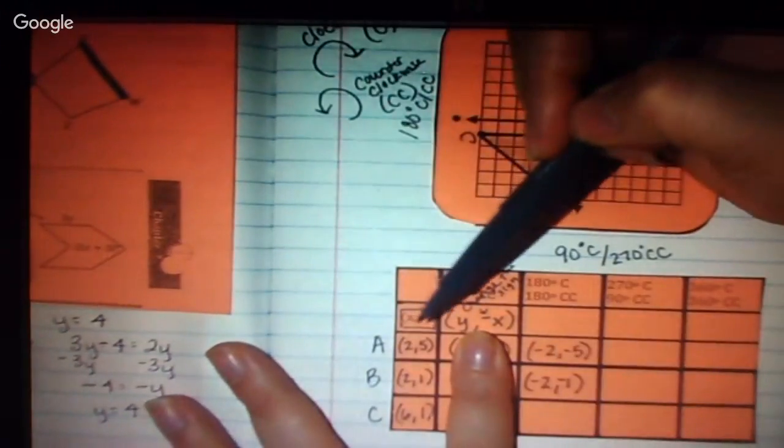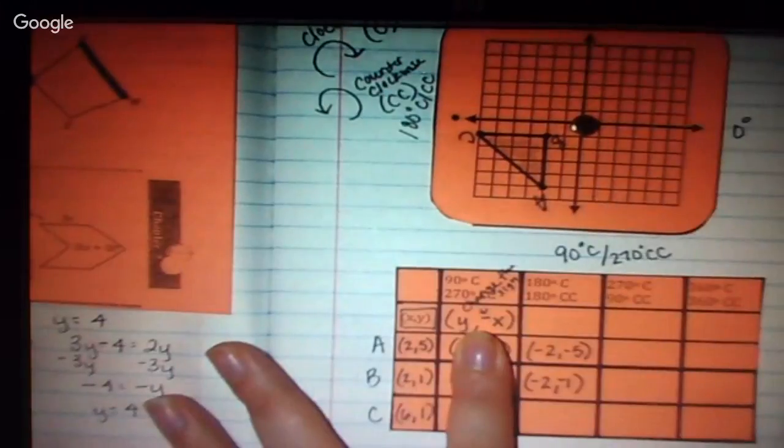So we went from 2, 5 to -2, -5. They're both turning negative. So your numbers don't switch when you do it 180. All you do is change the signs. So 6, 1 will be -6, -1. So we change the sign of X and change the sign of Y. That is your rule.